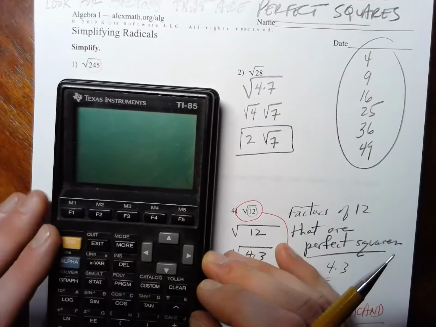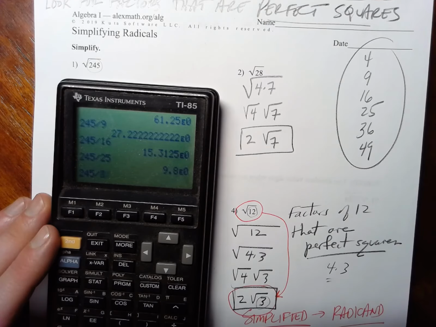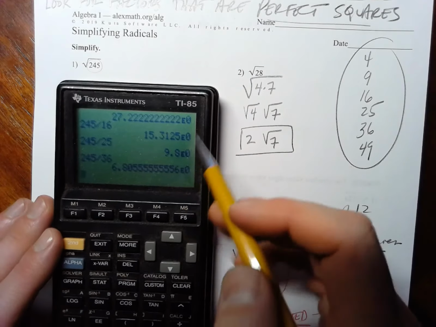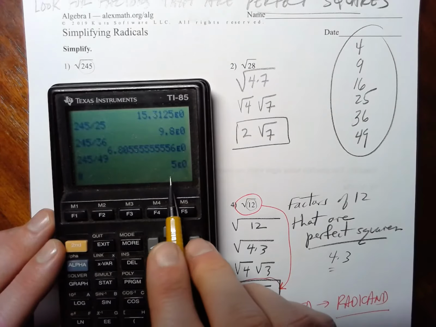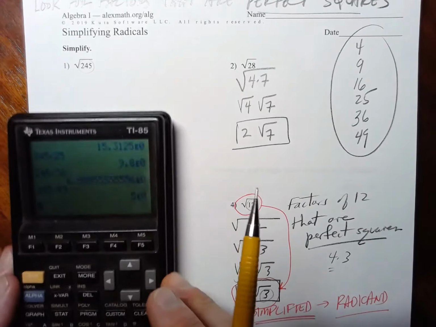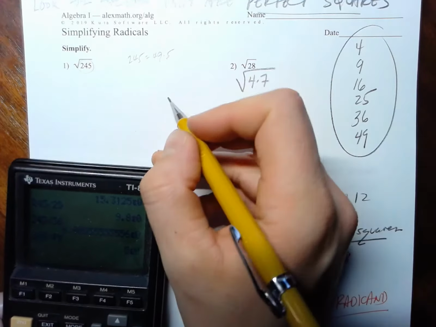So let's just do 245 divided by 4. That one doesn't work because it leaves me with a decimal. 245 divided by 9. Also no. 245 divided by 16. 245 divided by 25, 245 divided by 36. All these are giving me decimals. Do you see this here? So they're not actual factors. 245 divided by 49. Ooh, 49 times 5. So 245 is 49 times 5, right?